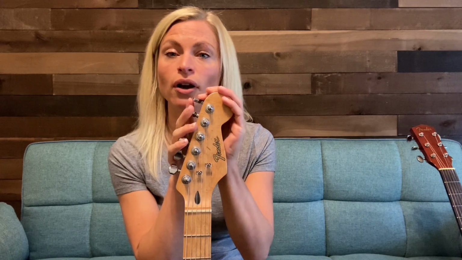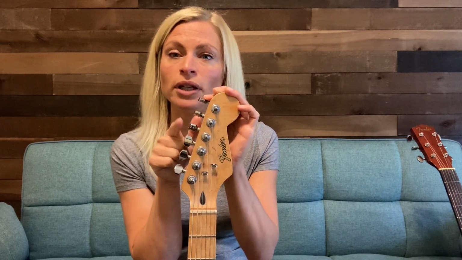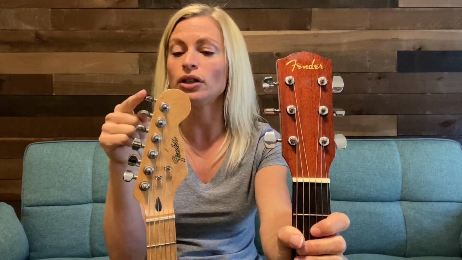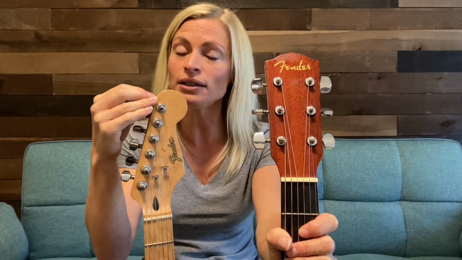On this electric guitar, all of my tuning pegs are on one side. On my acoustic, I have 3 on each side. Sometimes electric guitars will have the same thing. It just depends on the guitar. You'll either see them all 6 on one side or 3 and 3. And these come in handy when you are tuning and keeping your guitar in tune for sure. These are the things that you tighten or loosen to make the string be more in tune. And we'll talk about that in the tuning video.